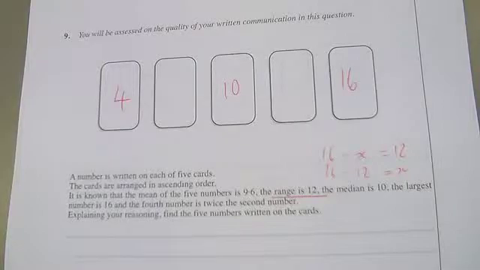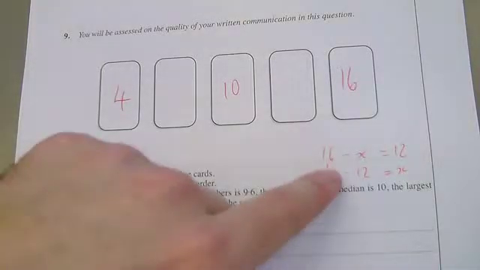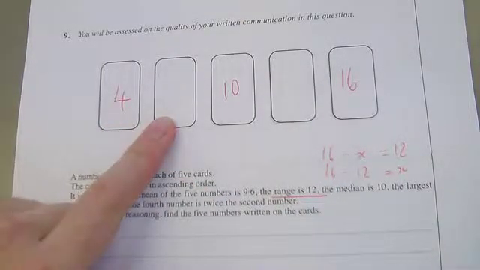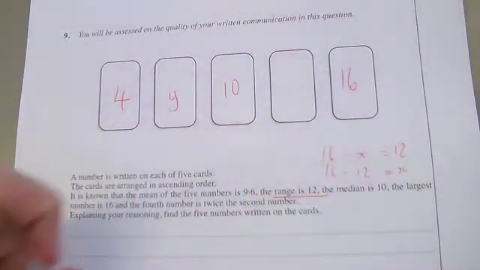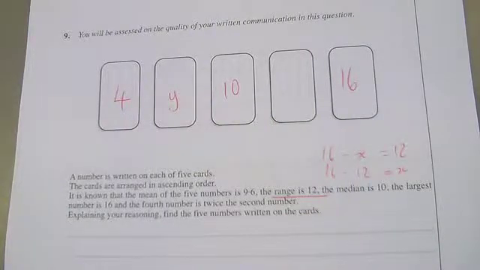Okay, it's the other bit that's really, really hard now. I've just used x. I don't know what this number is, so what should I call it? X. I've just used x. Y. Okay? I could use any letter though.